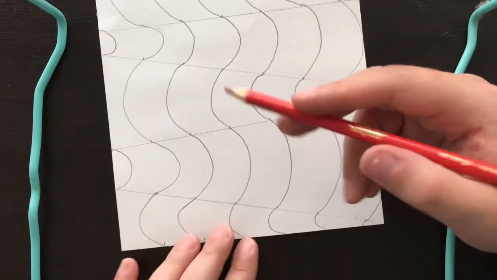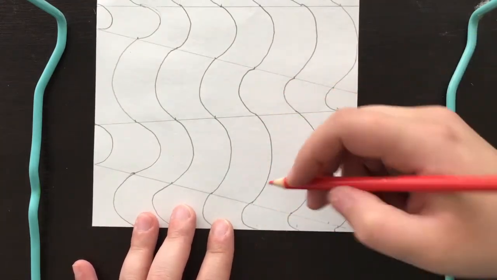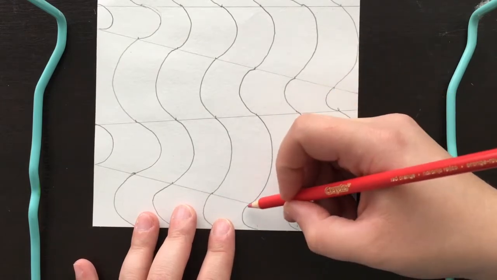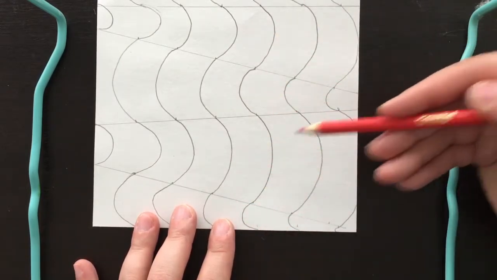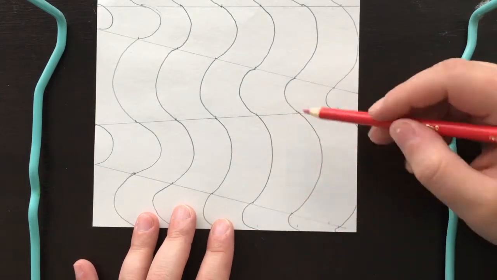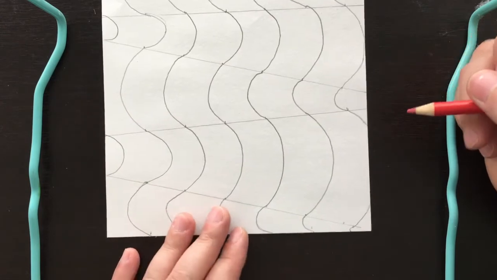All right, now here comes the tricky part. When you color, you can't color straight. You have to color with the curve. So you'll see me turn my paper because it's easier because of my wrist. It's easier for me to curve this direction. It's hard for me to curve this way. That might be different for you. Everybody's going to find their own drawing style, okay?